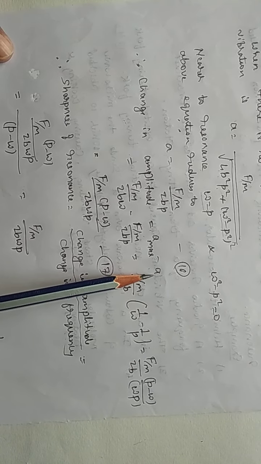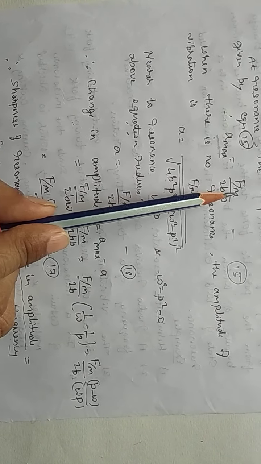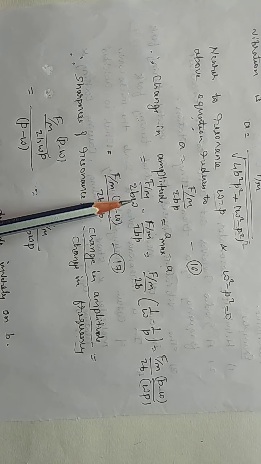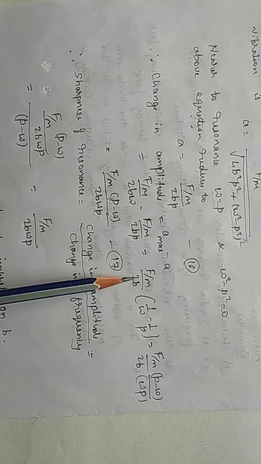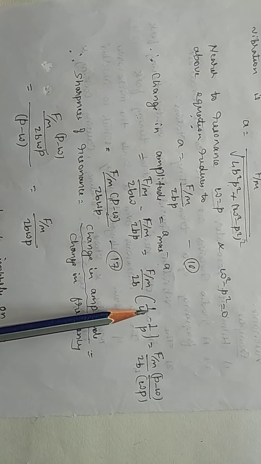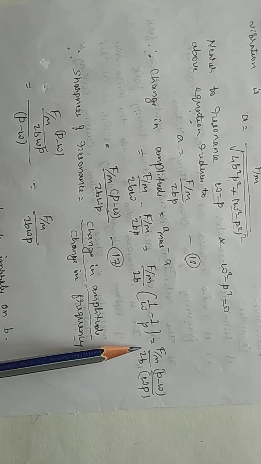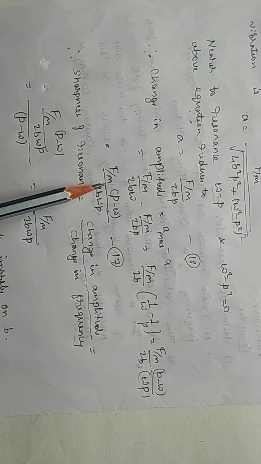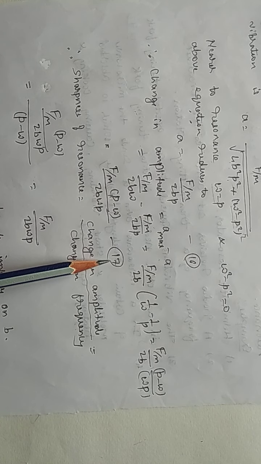A max is F/m divided by 2Bω, minus F/m divided by 2Bp. Taking F/m 2B common, inside we get 1/ω minus 1/p, which is (p minus ω) divided by ωp. Rearranging the terms, we get F/m times (p minus ω) divided by 2Bωp. So this is equation number 17.